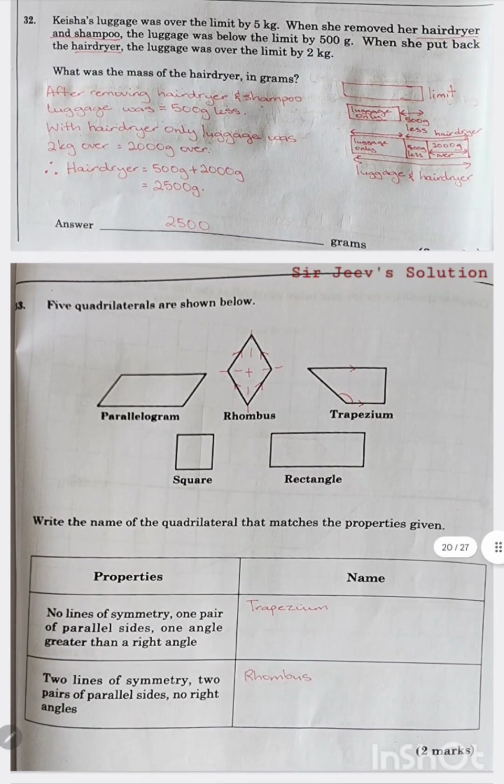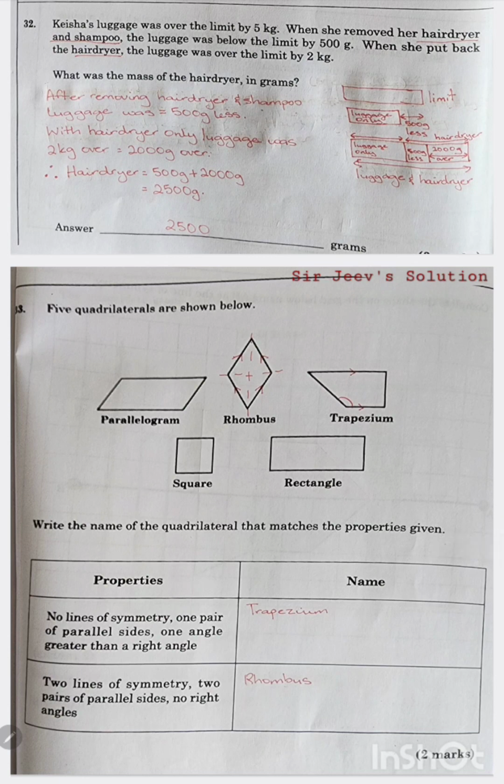Number 32. Keisha's luggage was over the limit by 5 kilograms. When she removed her hairdryer and shampoo, the luggage was below the limit by 500 grams. When she put back the hairdryer, the luggage was over by 2 kilograms. What is the mass of the hairdryer in grams?